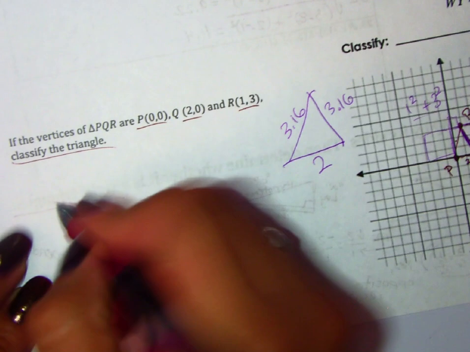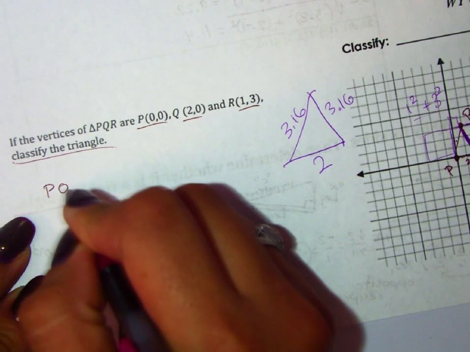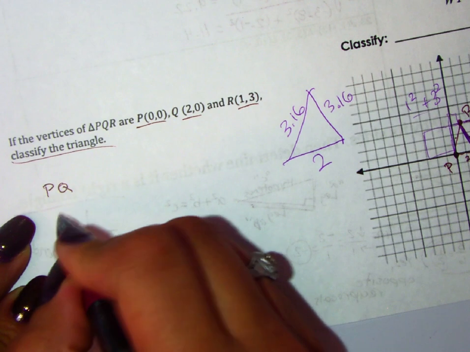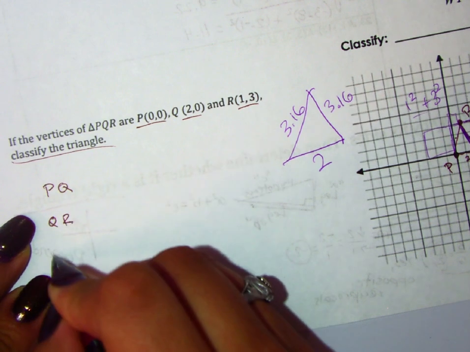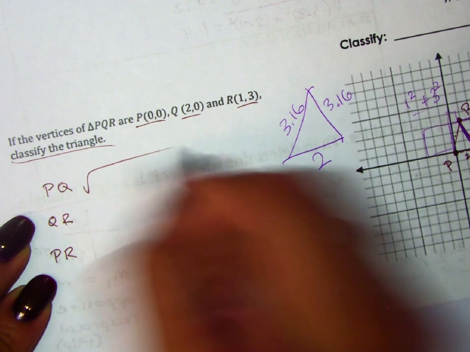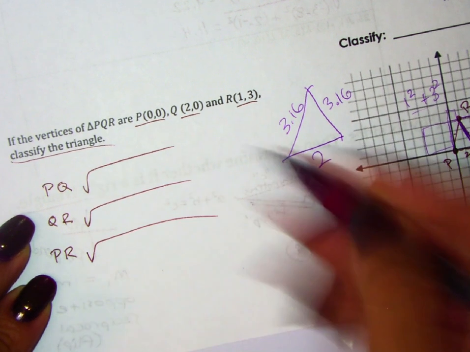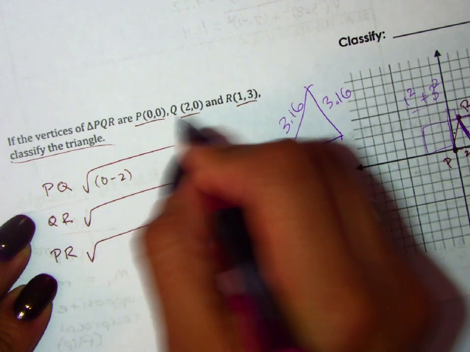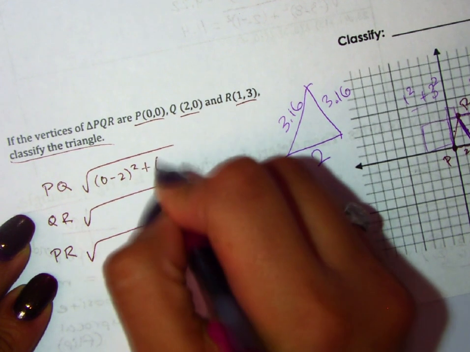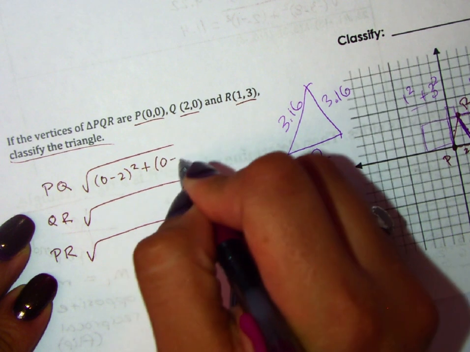Just to confirm, we're going to do the distances with the distance formula. So PQ, QR, and PR. PQ is 0 minus 2, x minus x, squared, plus 0 minus 0, y minus y.